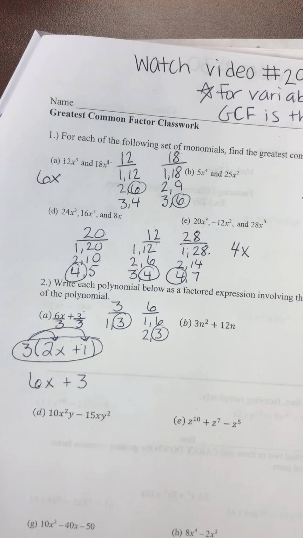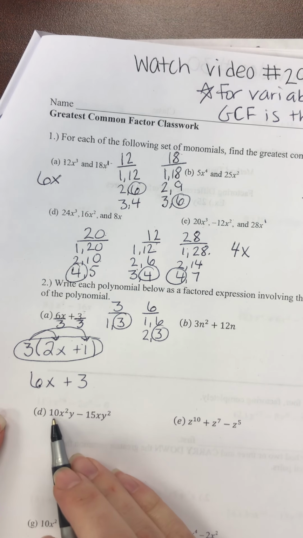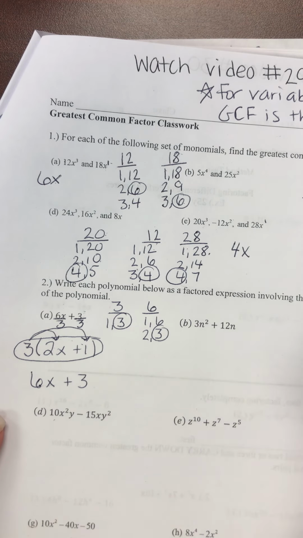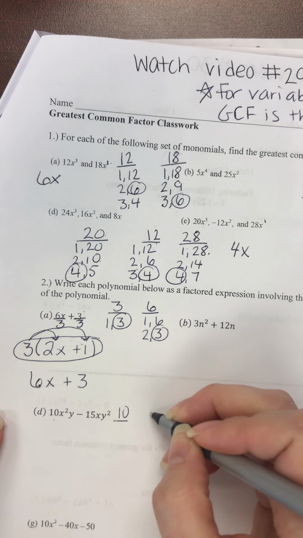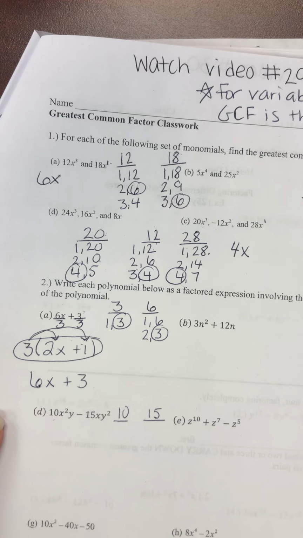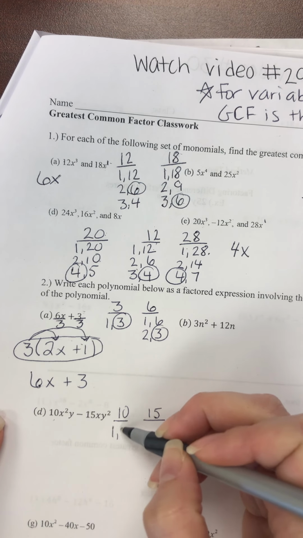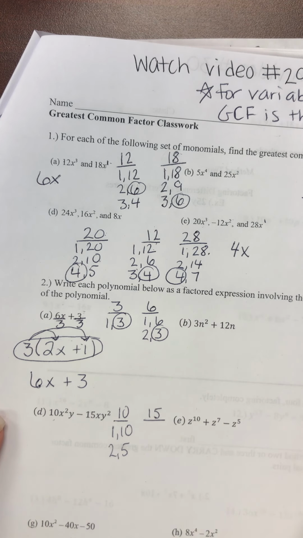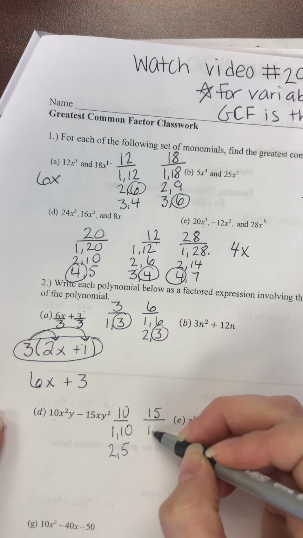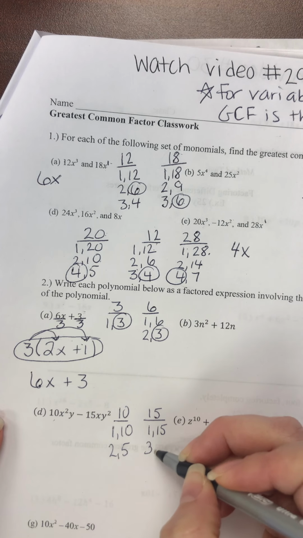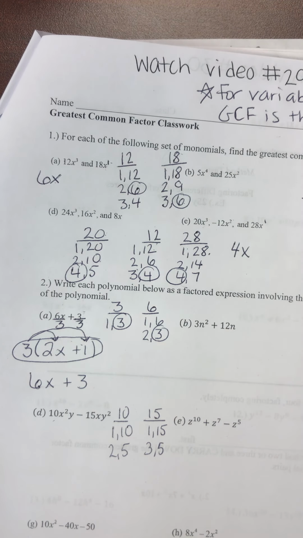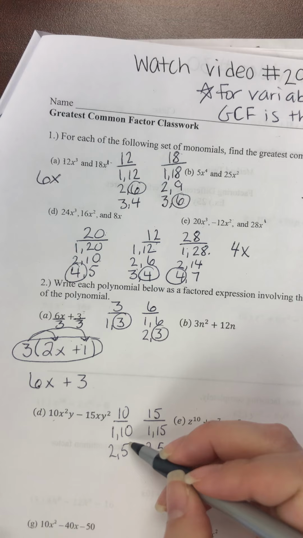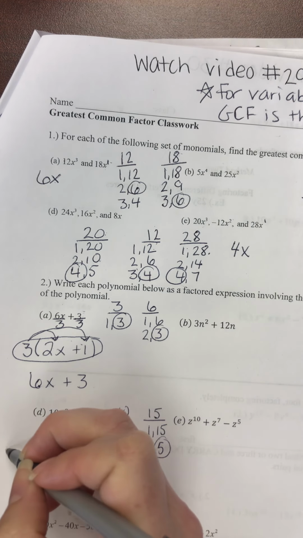All right, if we take a look at D, we're gonna go to D now. So I have two numbers. My numbers are 10 and 15. So I'm gonna find the greatest common factor of 10 and 15. So my factors of 10 are 1 and 10, and 2 and 5. My factors of 15 are 1 and 15, and 3 and 5. So far my GCF, my greatest common factor, would be 5.